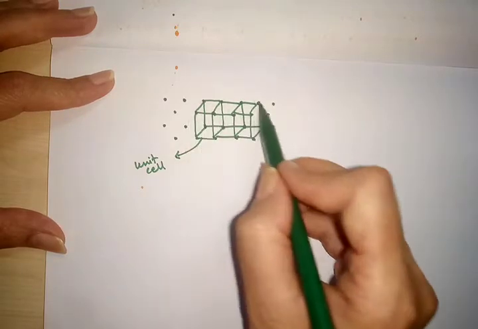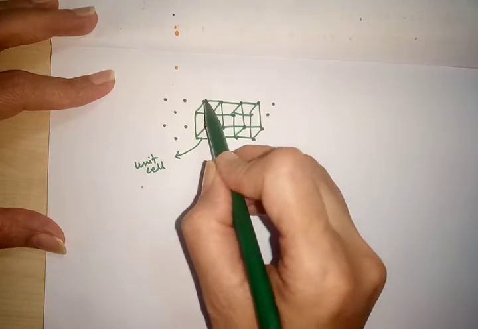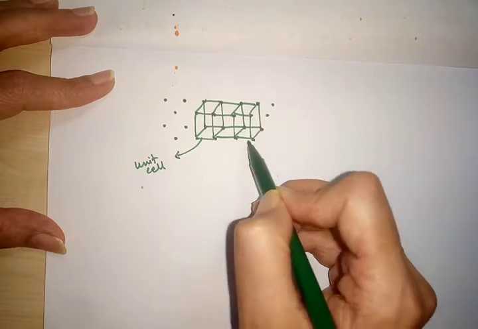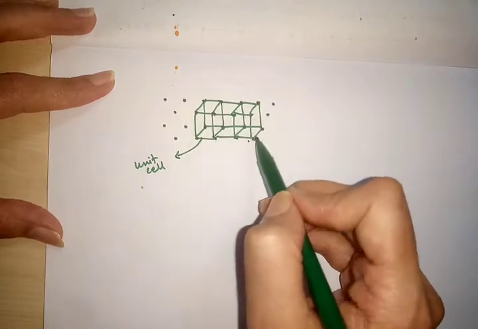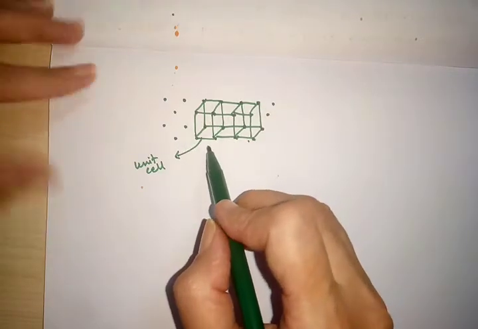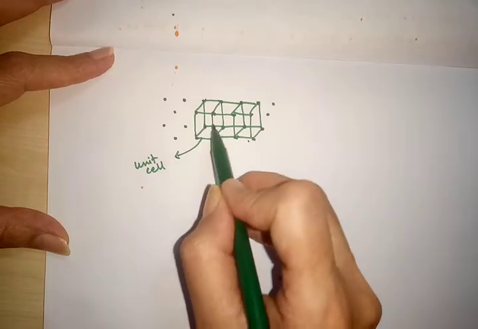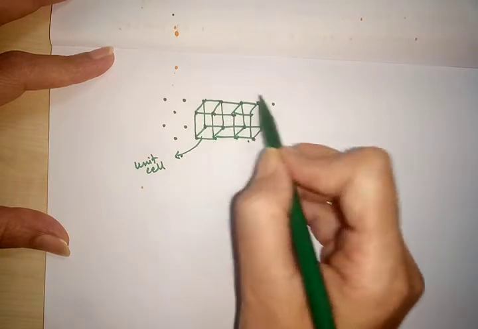So this repeating pattern, regular arrangement of constituent particles, these are the lattice points where the constituent particles can be arranged here. They have the fixed pattern here. So this whole thing is called a lattice. Now this is the unit cell. You better understand, this is the smallest part of this lattice.